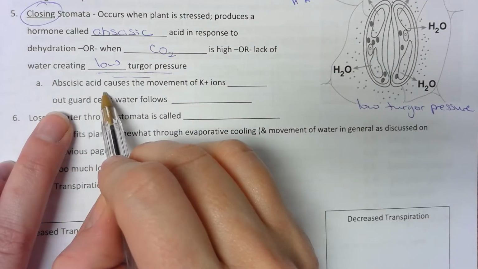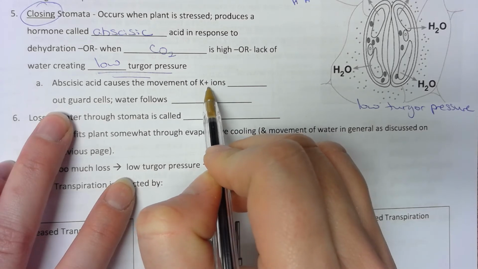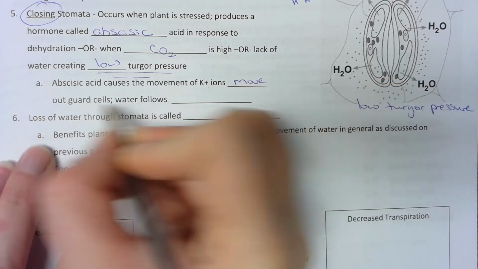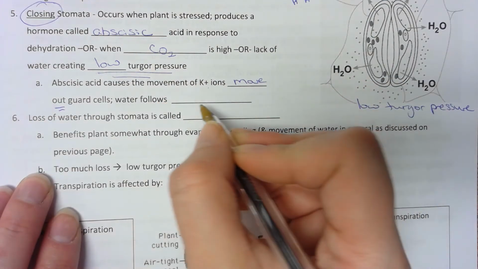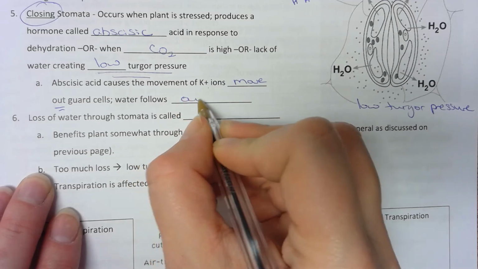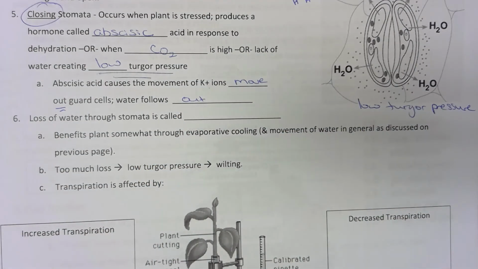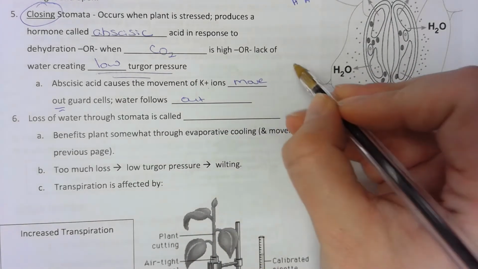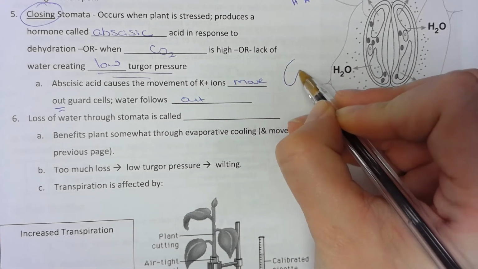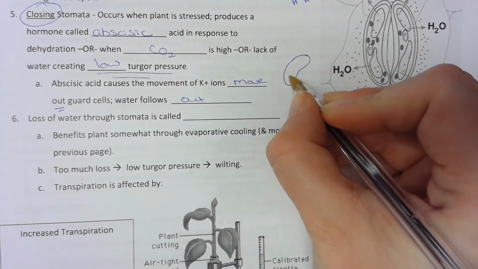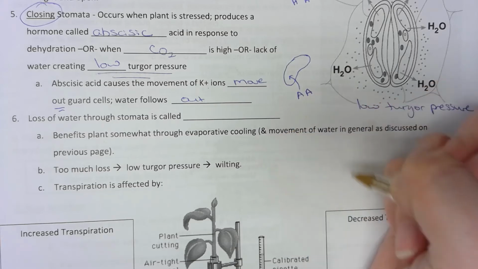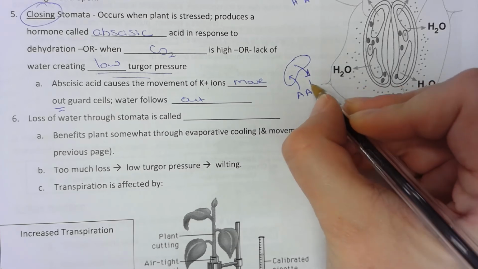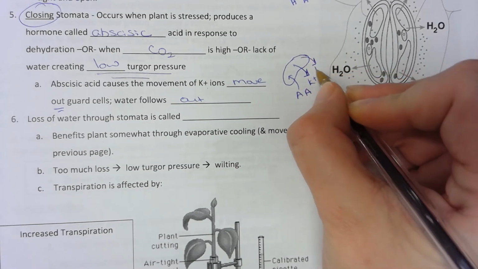So abscisic acid will cause movement of potassium out of the cell. And water follows. They're best friends. So you can draw that if you want. You don't have to, but abscisic acid in the cell causes potassium to move out, water to move out.